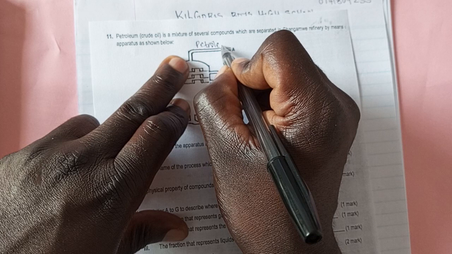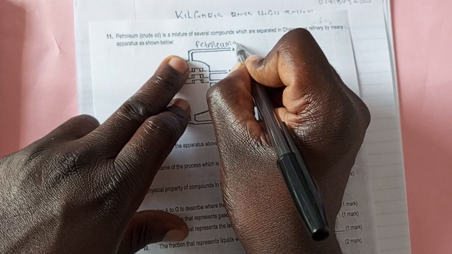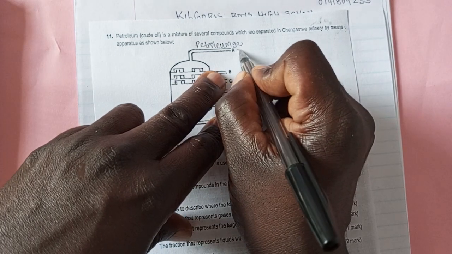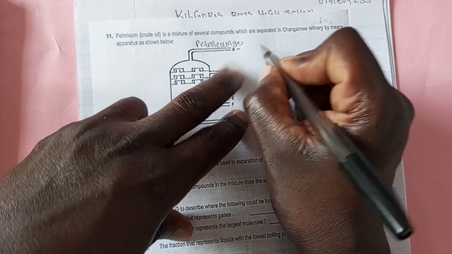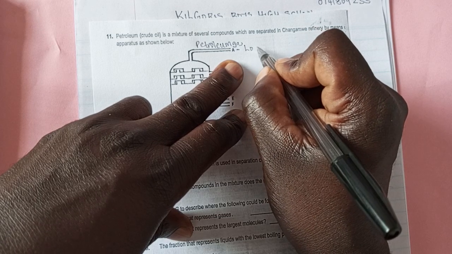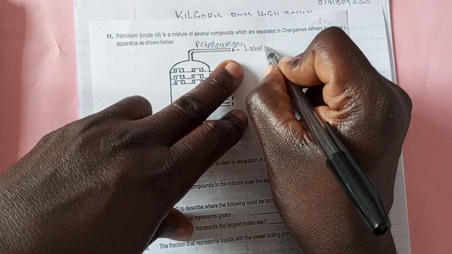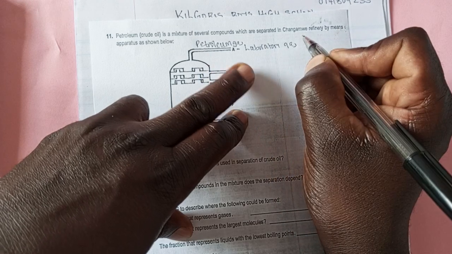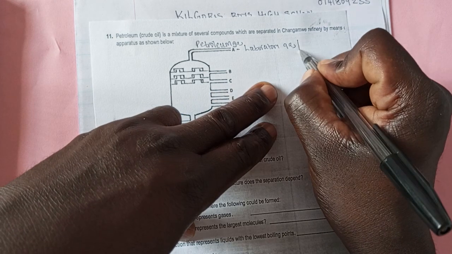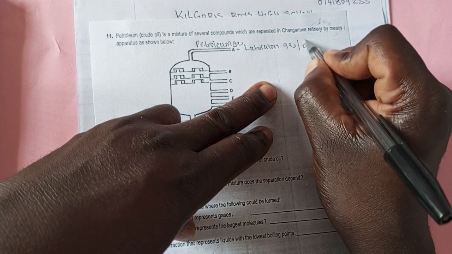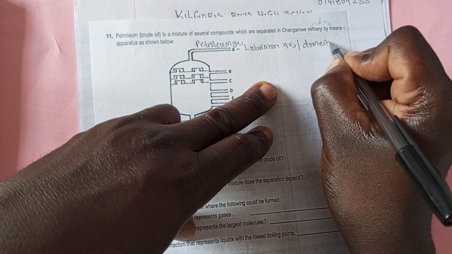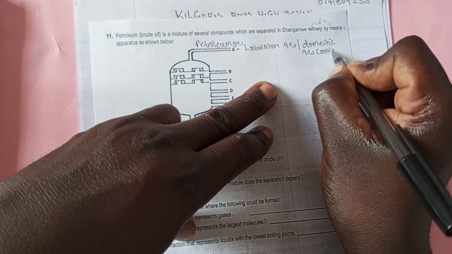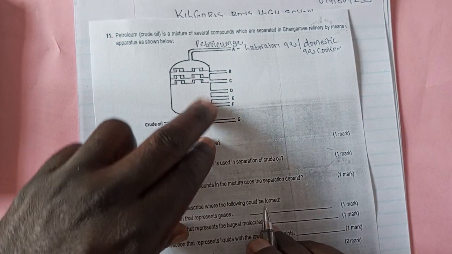This petroleum gas can be used as a laboratory gas. It can also be used for domestic gas cookers. That is the first component that you can get there.